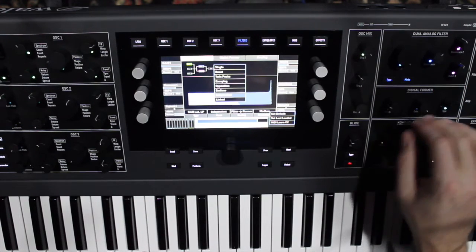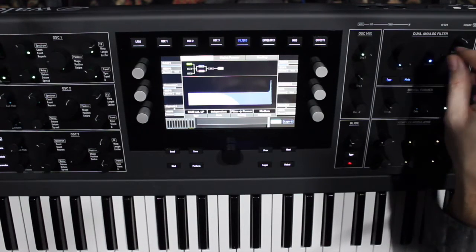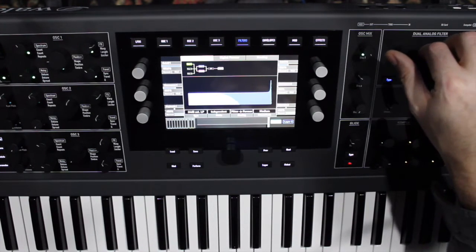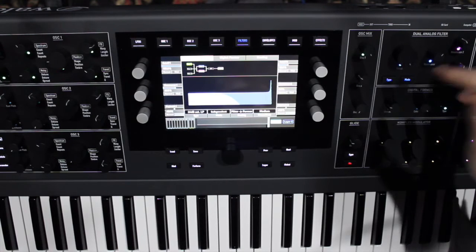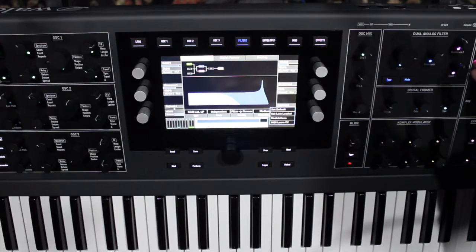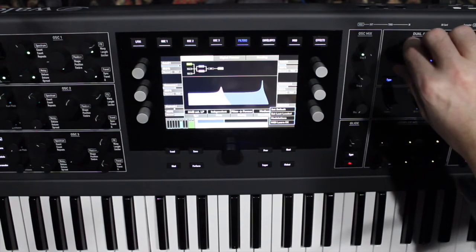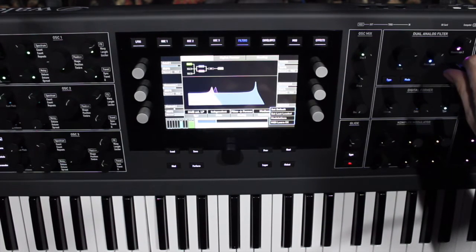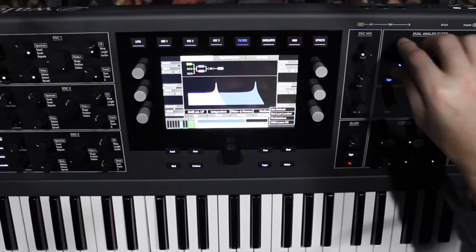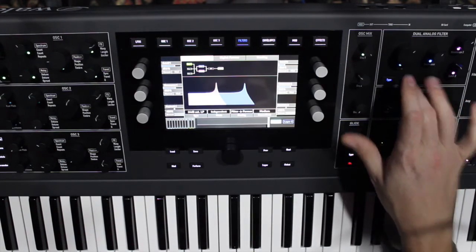The next one is Independent, which basically now gives you separated controls for both filters. So here's the primary one. I call it that because it's got the bigger knob, but I grab the other cutoff. So they operate just as two completely separate filters.